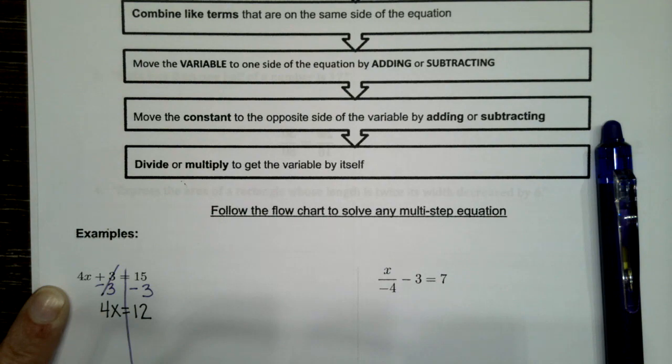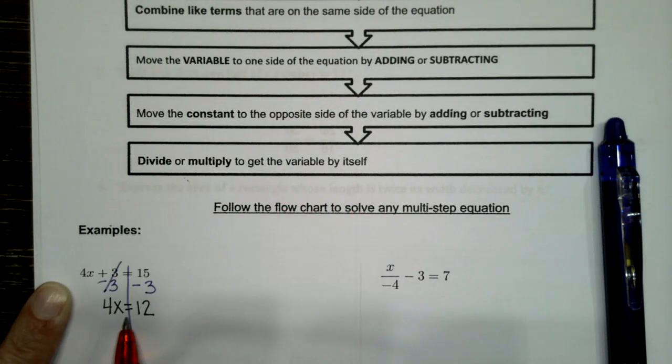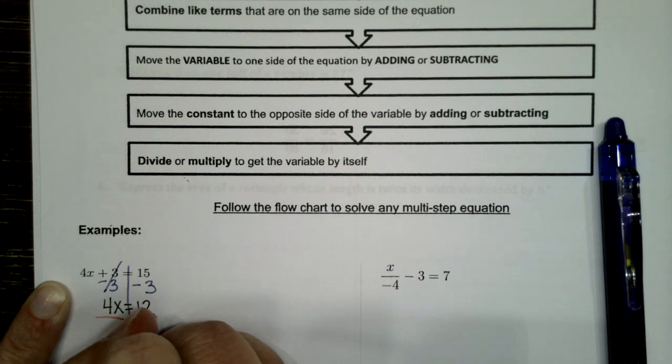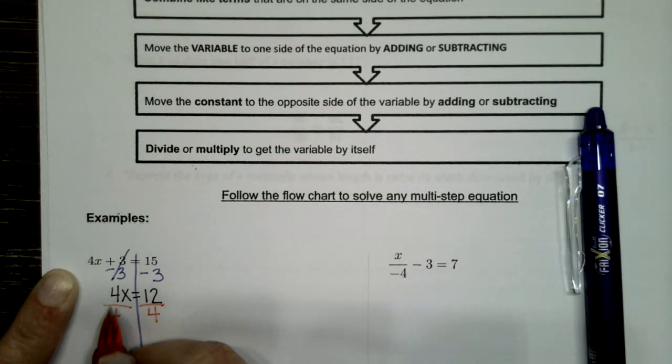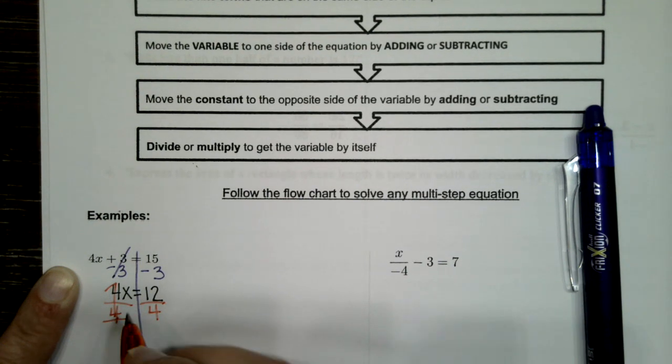Then the next step, it says to divide or to multiply to get the variable by itself. Right now, the 4 is being multiplied by the x, so the opposite of multiplication is to divide both sides by 4, because that's the number you're trying to get rid of. And 4 divided by 4 is a fancy Nancy 1, which is exactly what we needed to get that x by itself. And it's 1x, or just x, equals 12 divided by 4 is 3. Now that x is by itself, that's when you know you're finished. X equals 3, and that's your final answer.